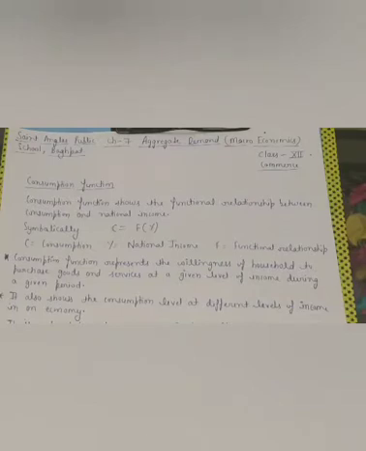So my dear students, today we will discuss chapter number 7, Aggregate Demand, which is from the Macroeconomics book. As you know, in my previous video we discussed the meaning of aggregate supply, and we also discussed aggregate supply with the help of schedule and diagram. But today we are going to discuss the concept of consumption function. First of all, we will discuss the meaning of consumption function. Then after that we will discuss consumption function with the help of schedule and diagram.